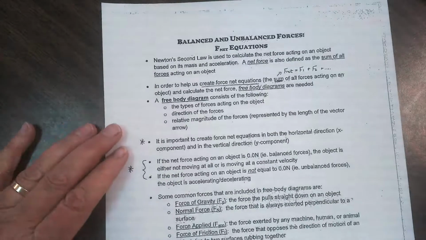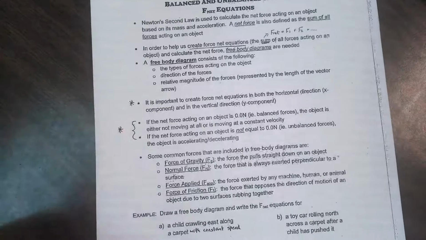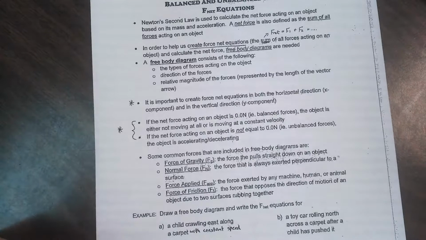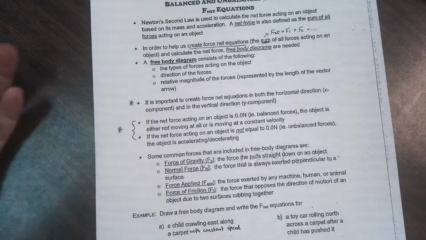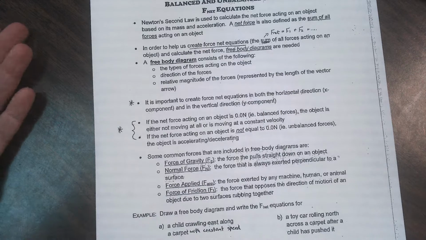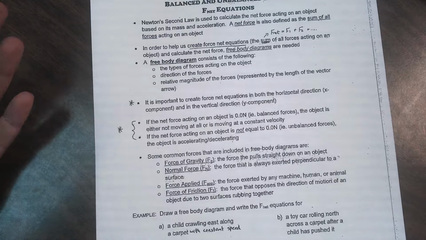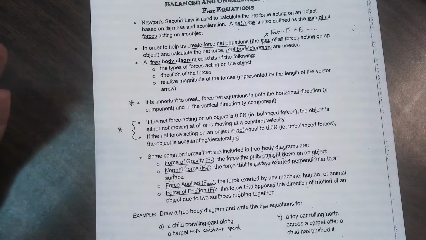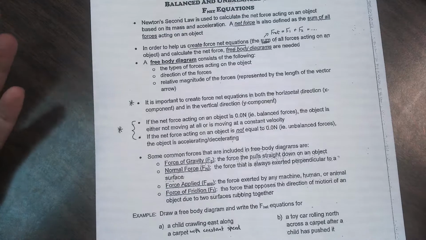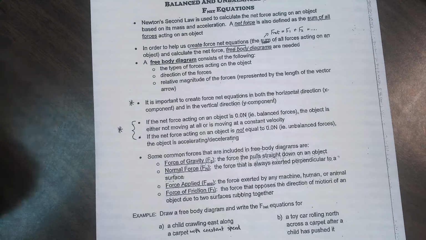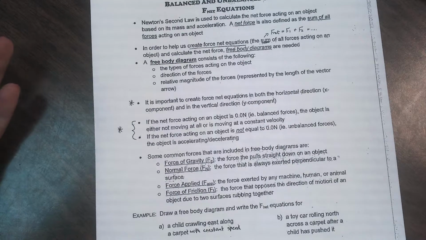If the net force that's acted on an object is 0, then that means that there's a balanced force. That means that the pushing force is equal to the pulling force. And if there is a balance of forces, we've looked at it in the past that Newton's first law is that an object will stay in motion until an unbalanced force acts upon it, either speeding it up or slowing it down.